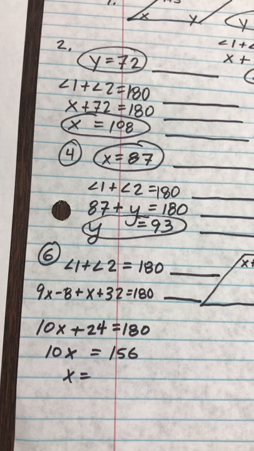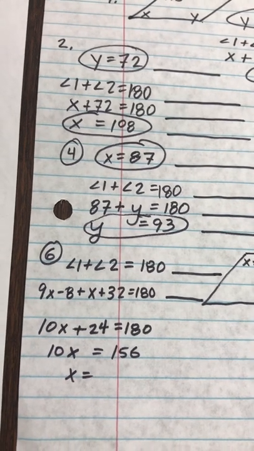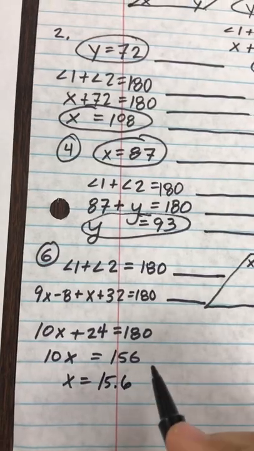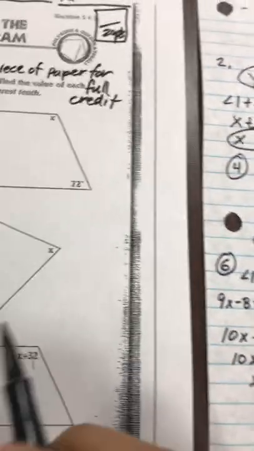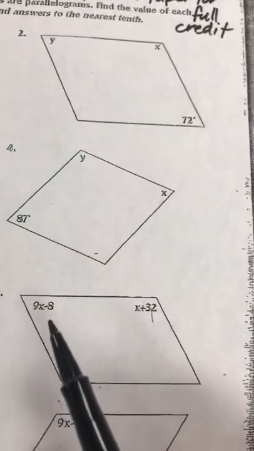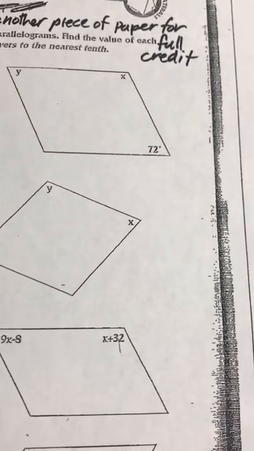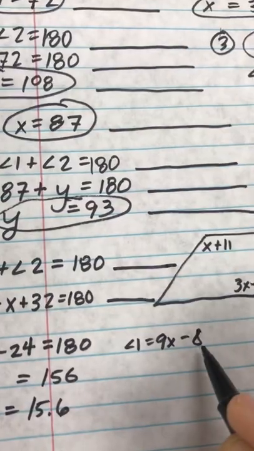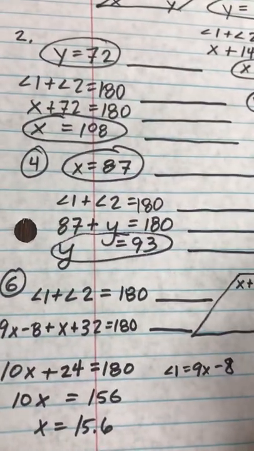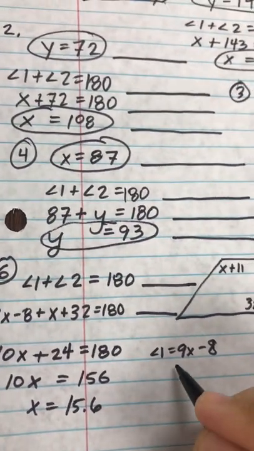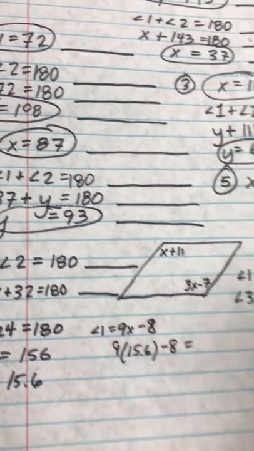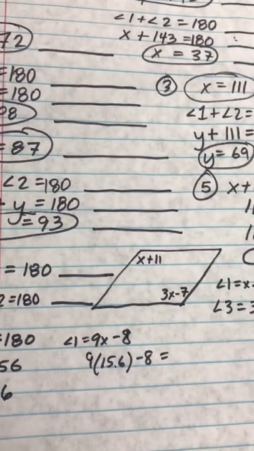But this is what I got so far. So you're in luck. You have a way of double checking your answer. So we can plug this back in. If the first angle, 1, is 9x minus 8, and x is that, we can figure out what we get.